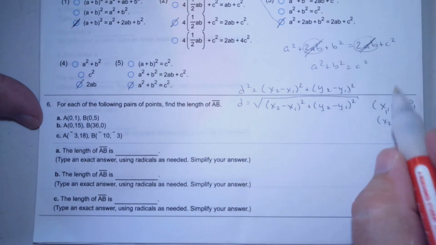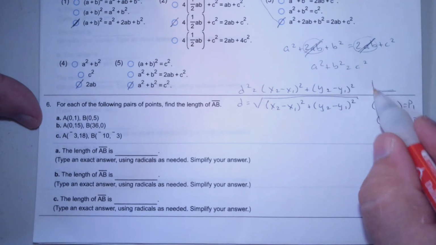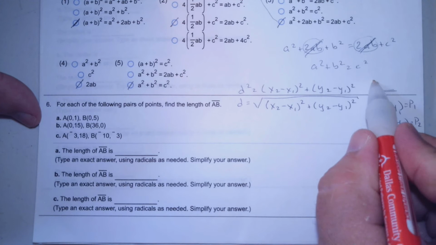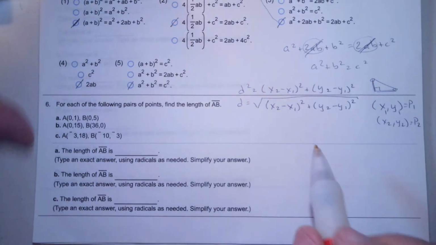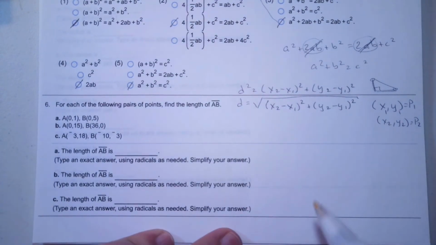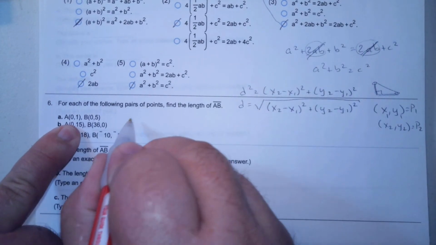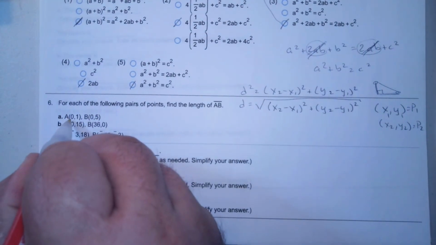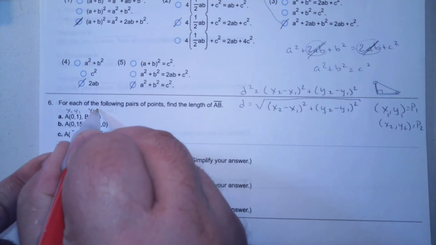This is the distance horizontally. This is the distance vertically. This is the distance between those two endpoints. It's a right triangle. So it all started with the Pythagorean Theorem. So see the first one. We have the first point, this is x1, y1, and x2, y2.